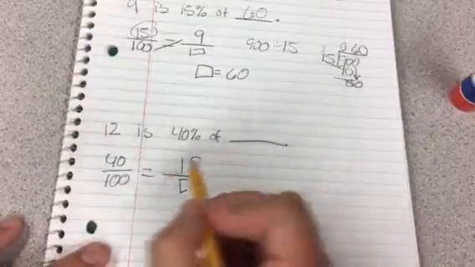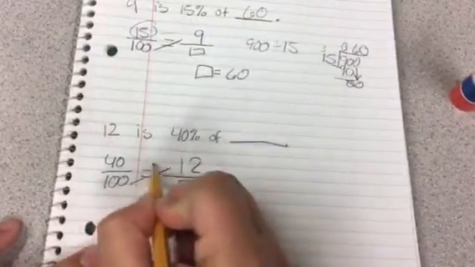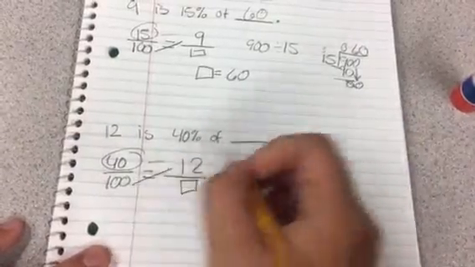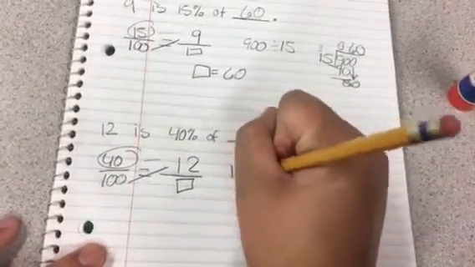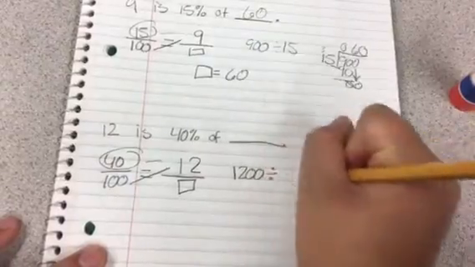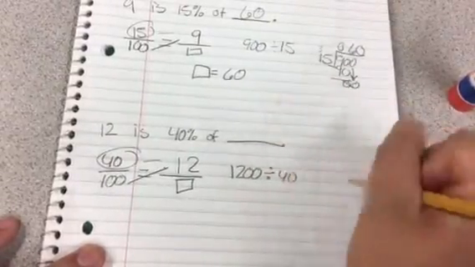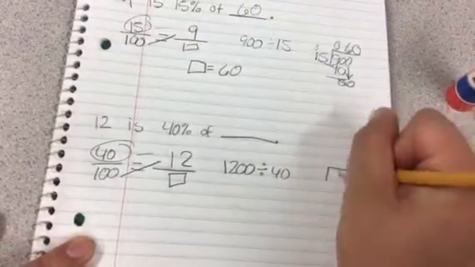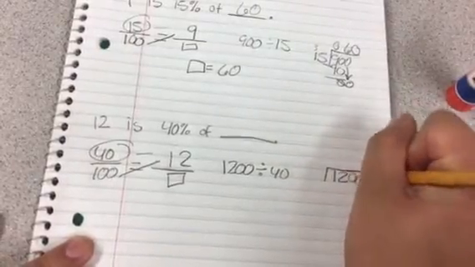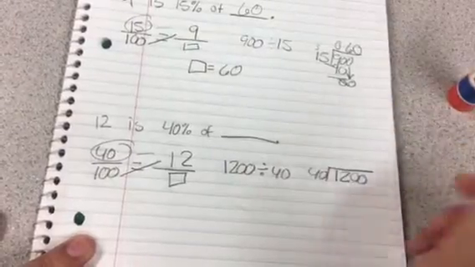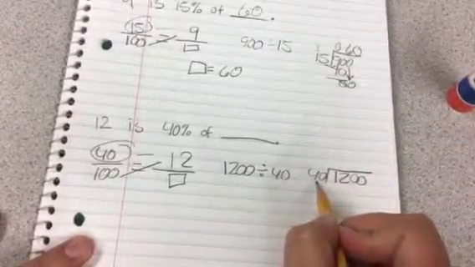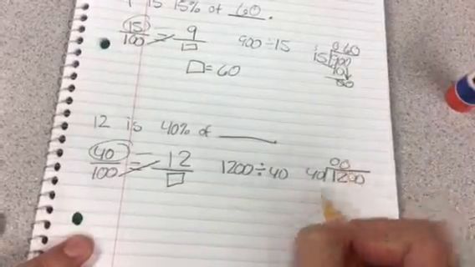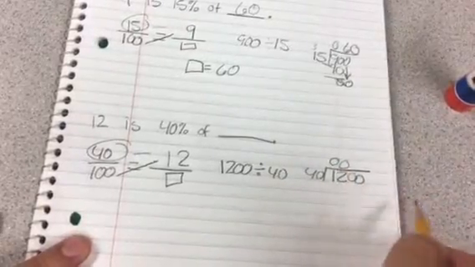So what do we do here? Well, you guys know. We're going to multiply diagonally and divide by what's left over. So 12 times 100 is going to give me 1200. Then I'm going to divide it by 40, but I can't solve it this way, so I'm going to go ahead and do some math on the side. 1,200 divided by 40. 40 can go into 1, 0 times. 40 can go into 12, 0 times. 40 can go into 120.